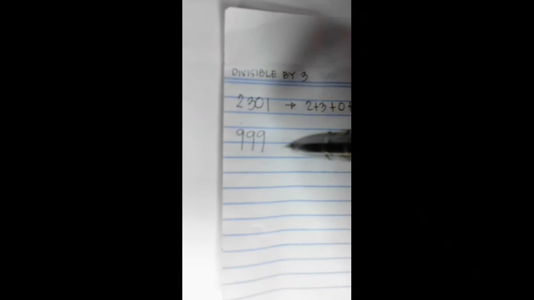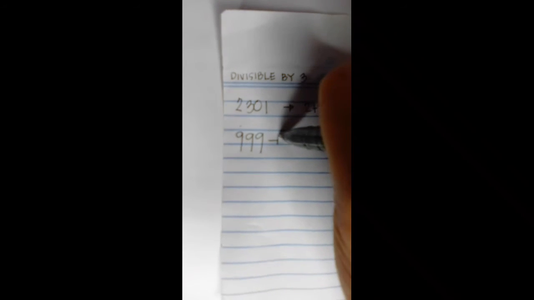Another example is we have 999. What will we do? We need to add all these digits, the 3 digits. So, we have 9 plus 9 plus 9. This will result to 27. Now, is 27 divisible by 3? Yes, it's divisible by 3 and the answer is 9. So, our 2 examples here are divisible by 3.